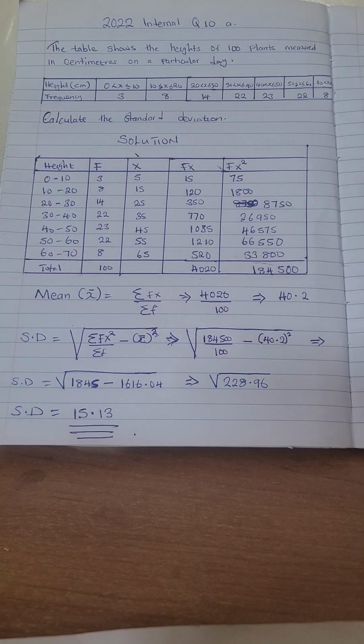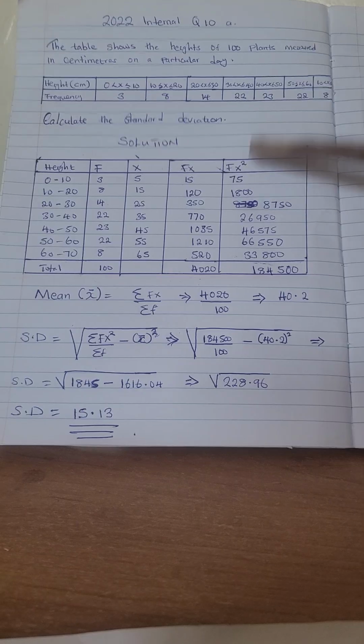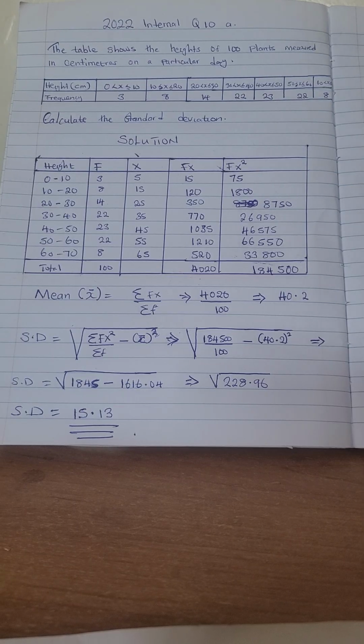So how do we solve this question? Of course, there are many methods, but personally I love this one with a table because it minimizes the risk of making a mistake. Remember, if you write a wrong number here, it simply means everything after it becomes wrong. So we're going to draw a table, as I have drawn here.